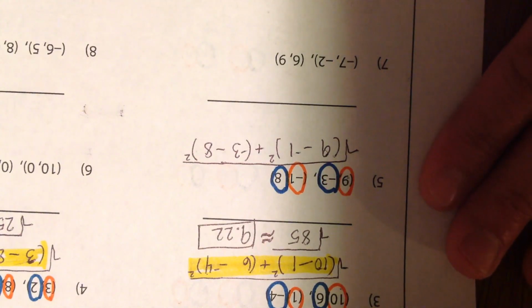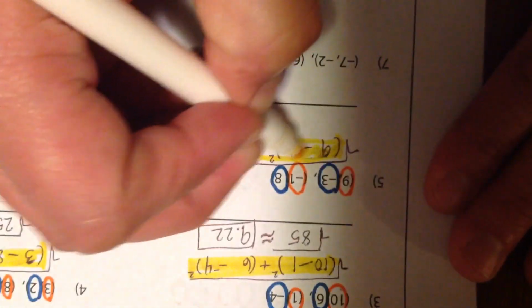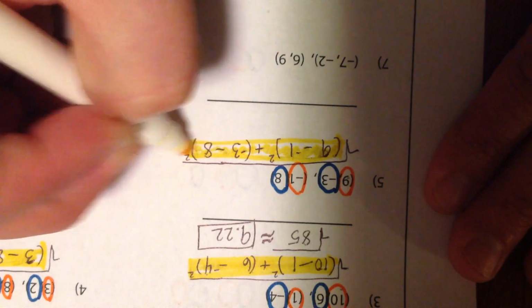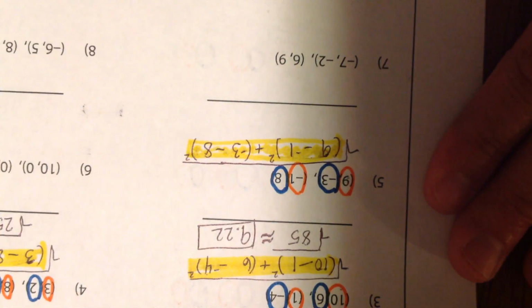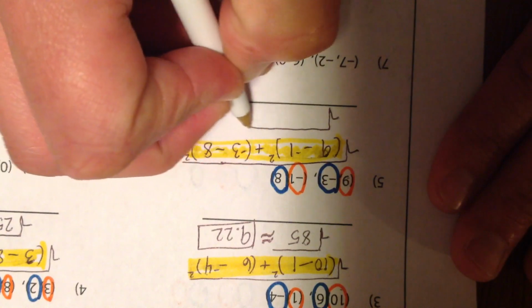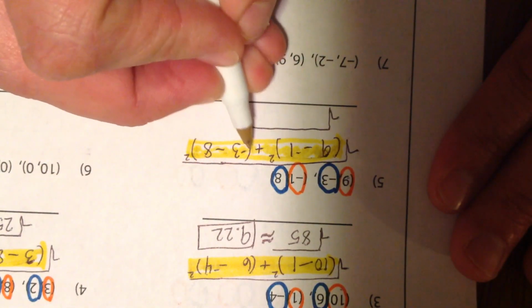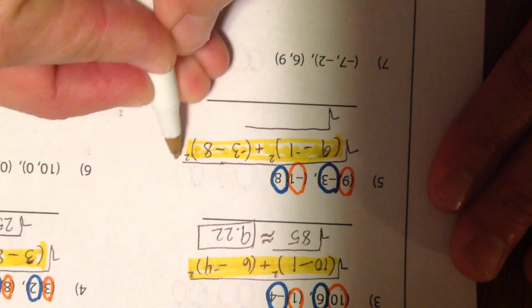Again, I type everything underneath the radical into my calculator, and then we'll take the square root at the end. So type in 9 minus negative 1 squared plus quantity negative 3 minus 8 squared.